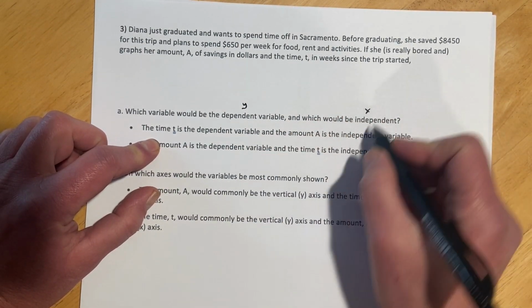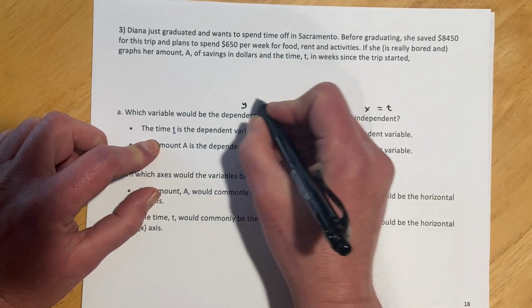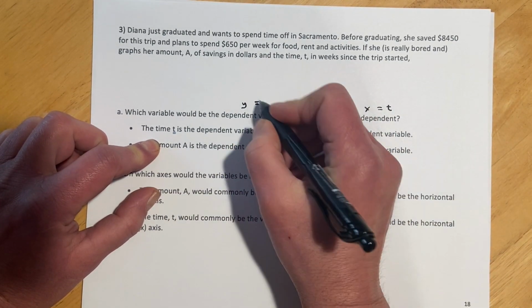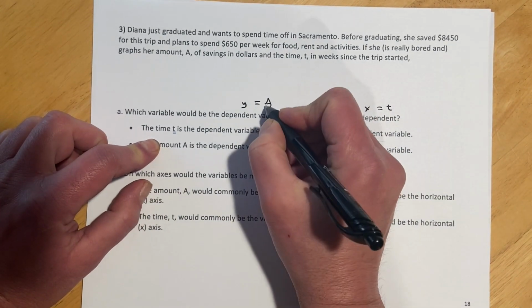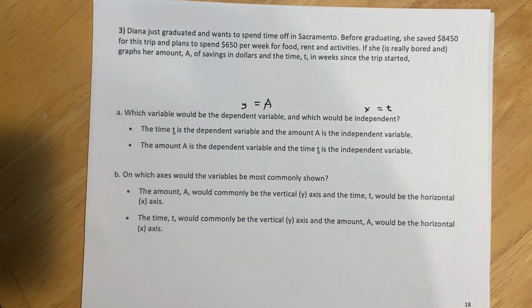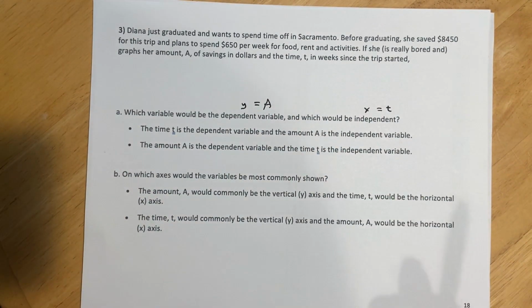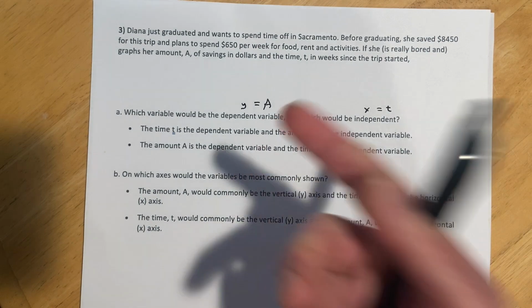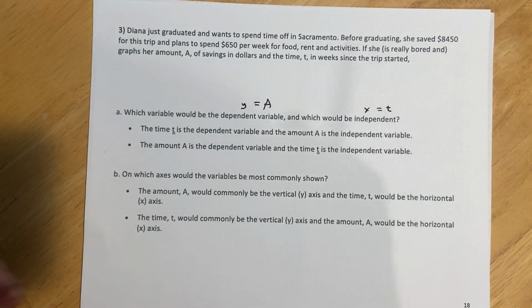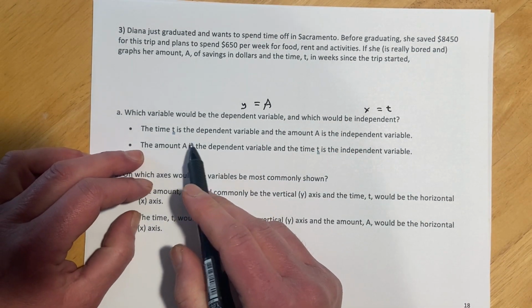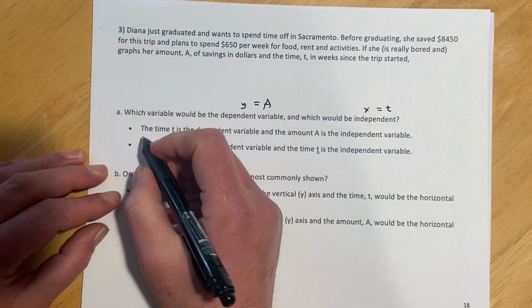T is going to be the independent. So the T is like the X, and then the A is like the Y. So depending on what week it is, we'll be able to see how much money she has. We're going to put in weeks and we're going to get out dollars. And that would be this one.